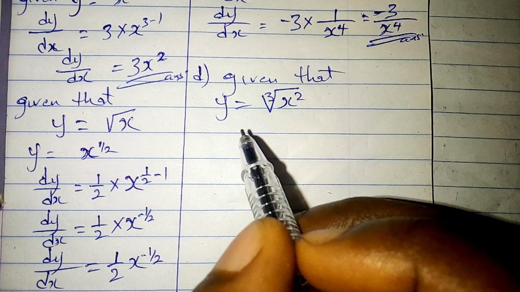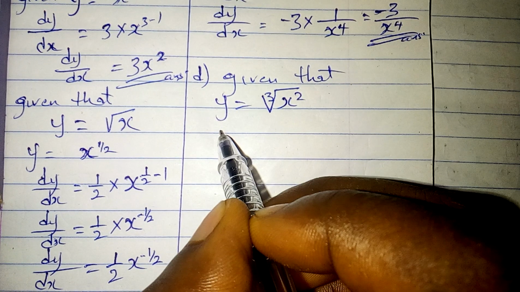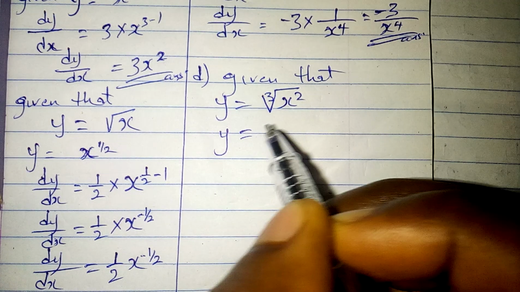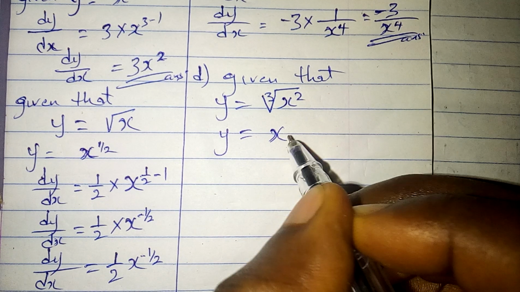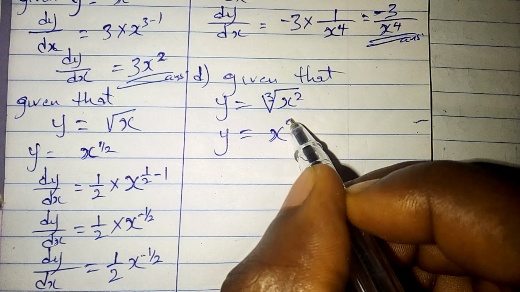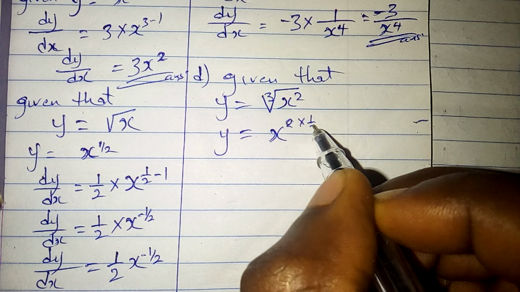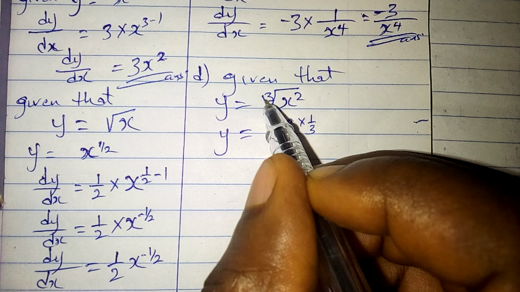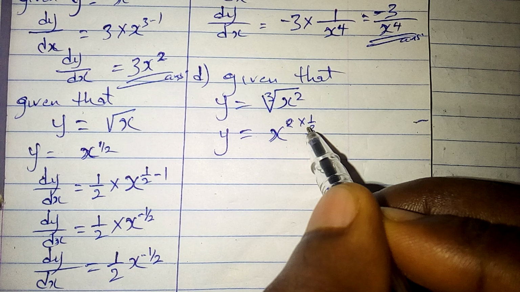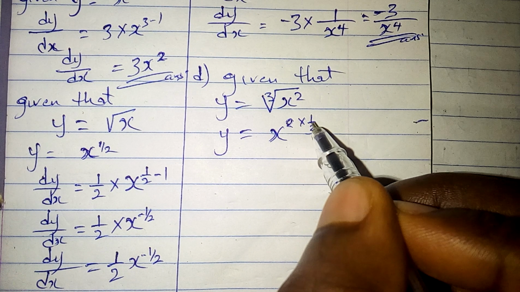So in this case, y will be equal to x raised to power 2 times 1 over 3, because we have a cube root, not a square root. That is why this 1 over 3 is coming at the power part.